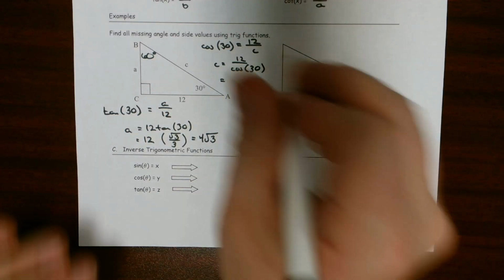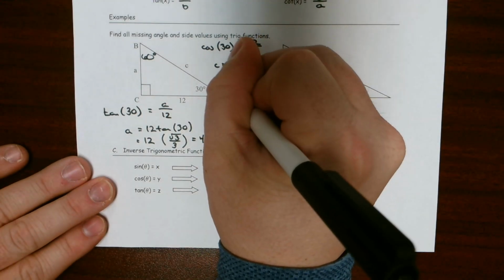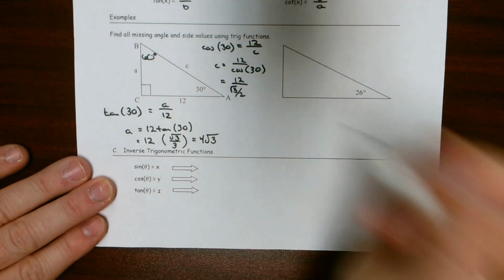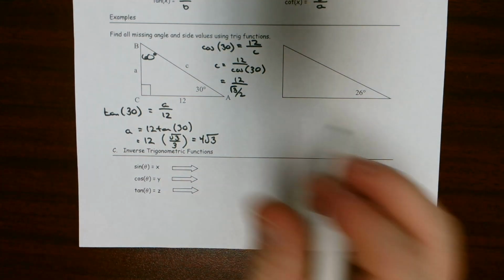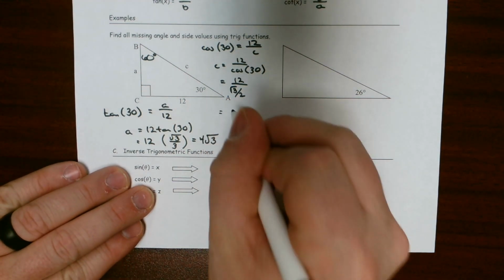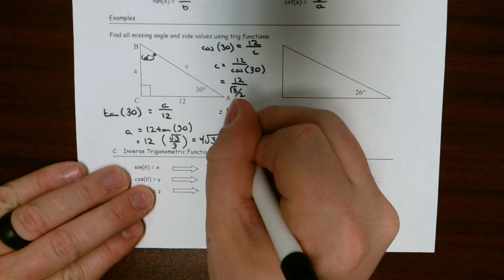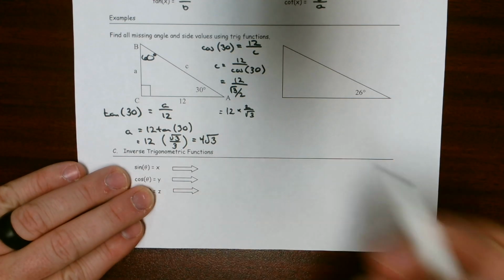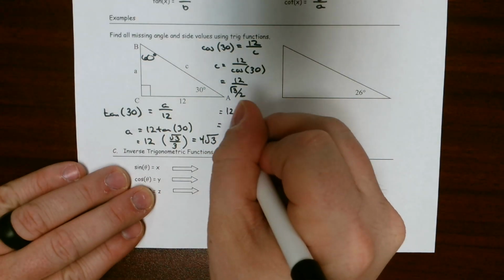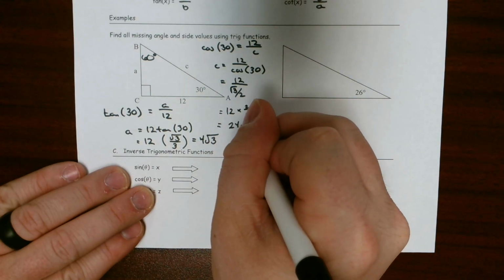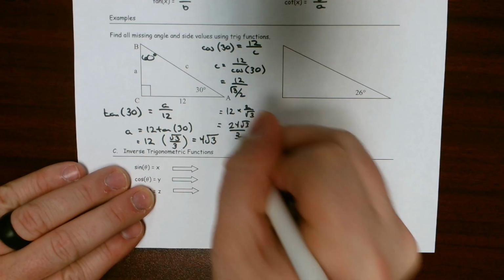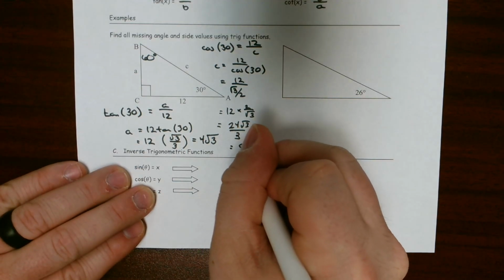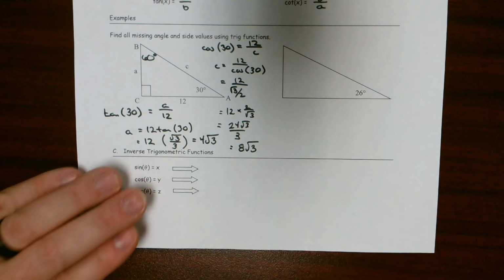The cosine of 30 is radical 3 over 2. And you guys all know how to divide fractions. 12 times 2 over radical 3, which is going to be 24 radical 3 over 3. I'm running out of space, which is 8 radical 3.